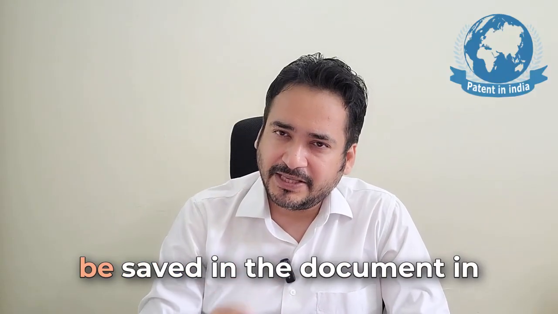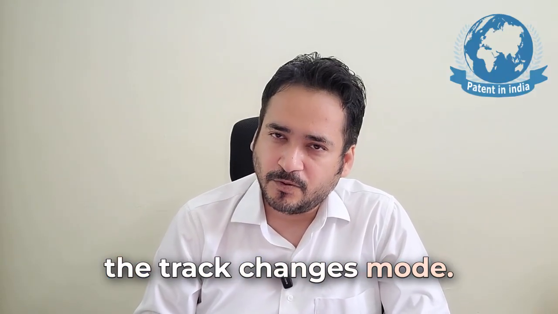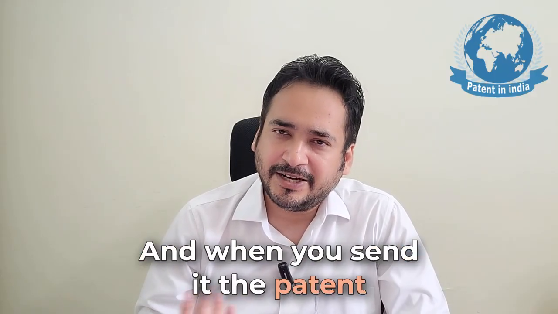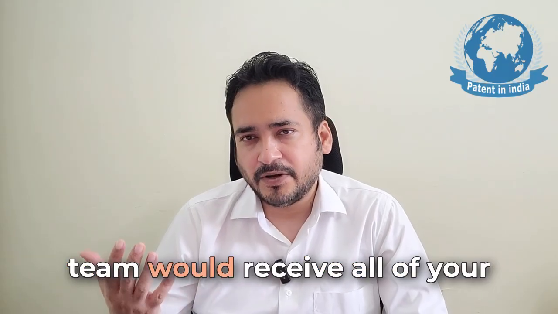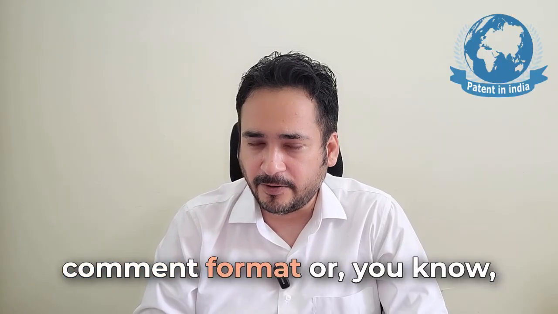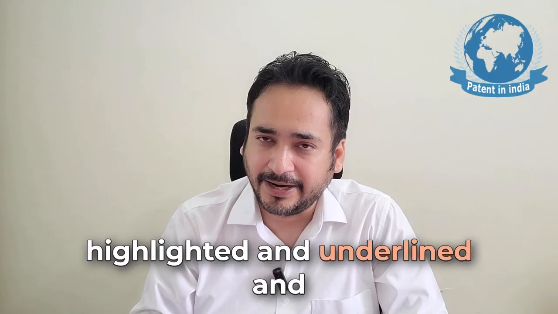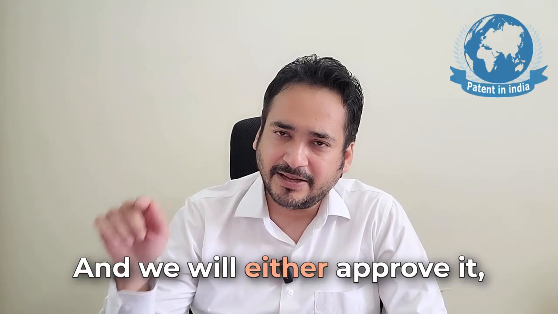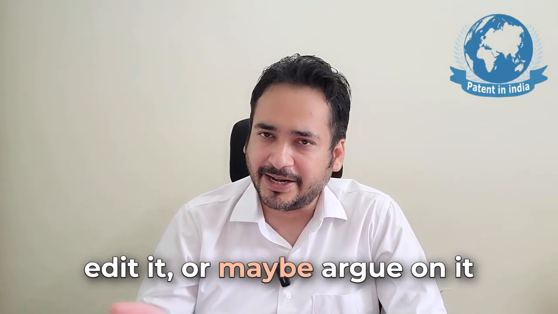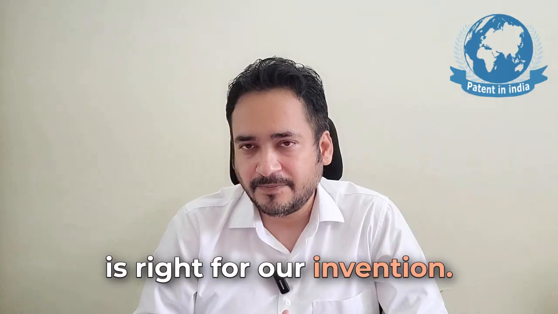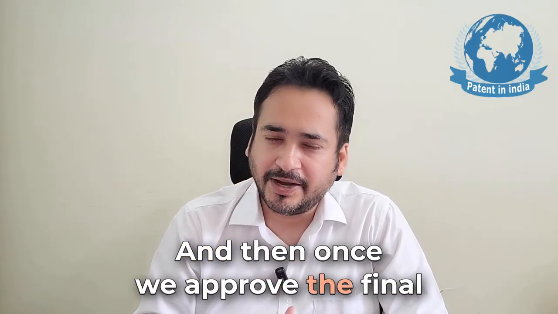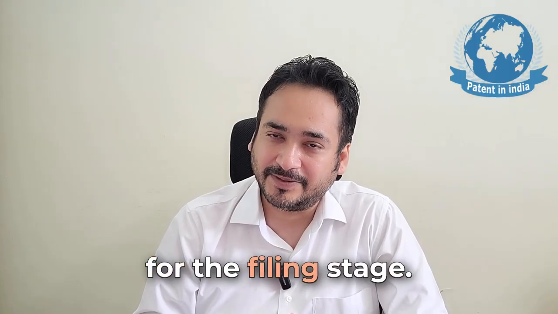Everything would be saved in that document in the track changes mode, and when you send it, the patent attorneys, or the IPR team, would receive all of your changes in comment format, or highlighted, underlined and red marked, and we will either approve it, edit it, or maybe argue on it and maybe reject it based on what is right for our invention. And then once we approve the final version of it, it can proceed for the filing stage.